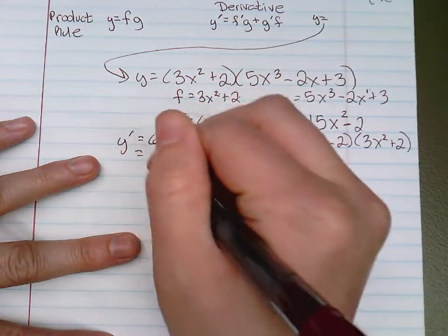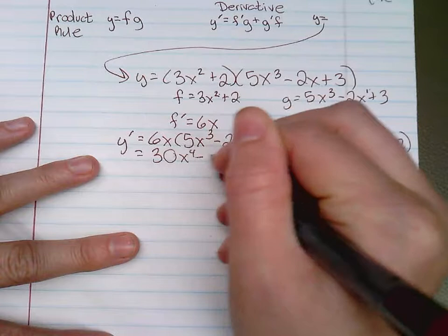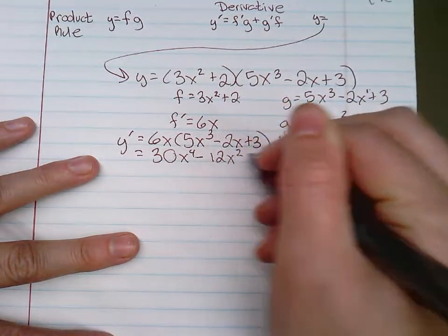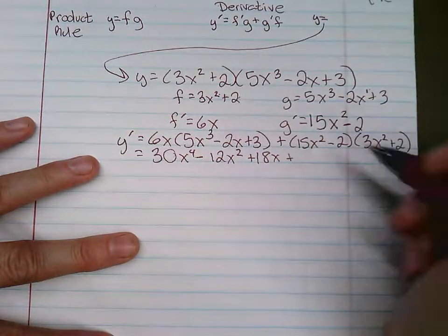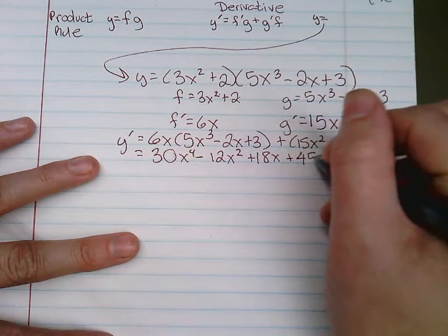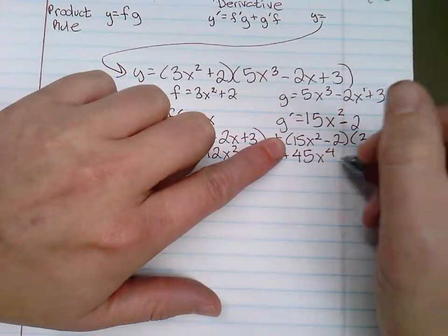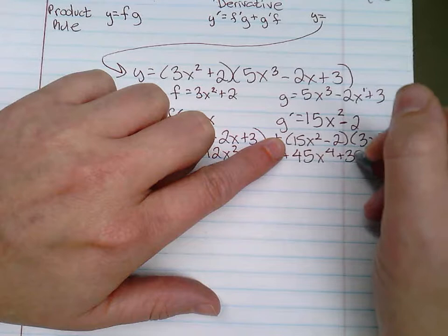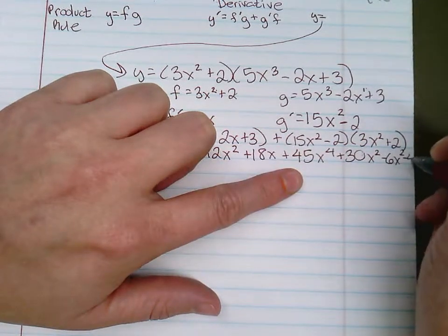So you're going to have 30x to the 4th minus 12x squared plus 18x, plus 15 times 3 is 45, x to the fourth. Outside, 15 times 2 is 30. Minus 6x squared minus 4.